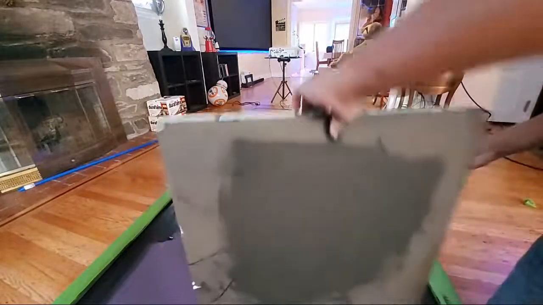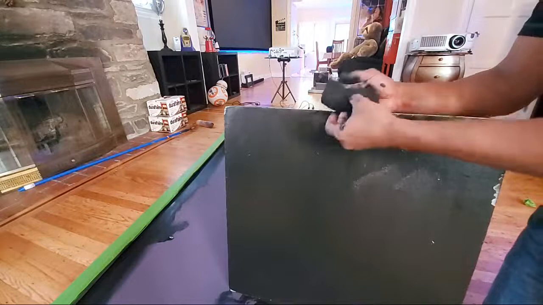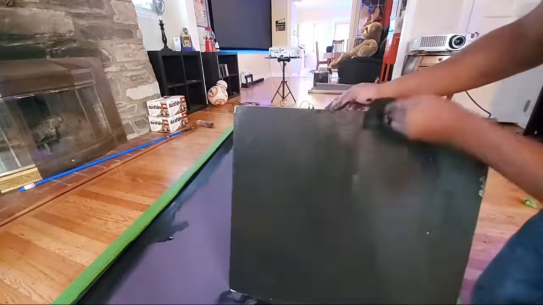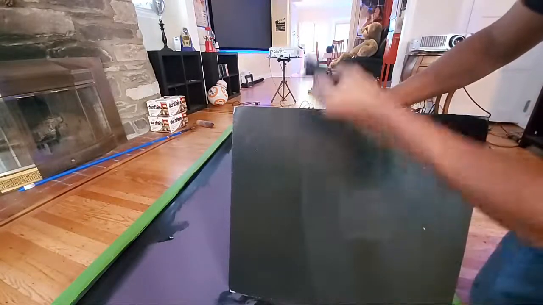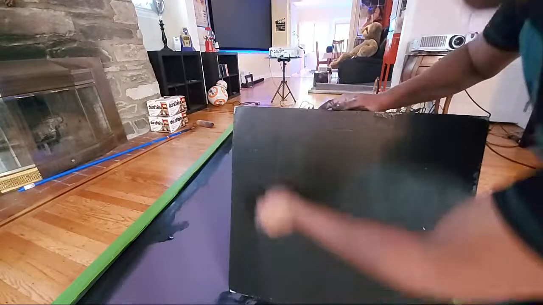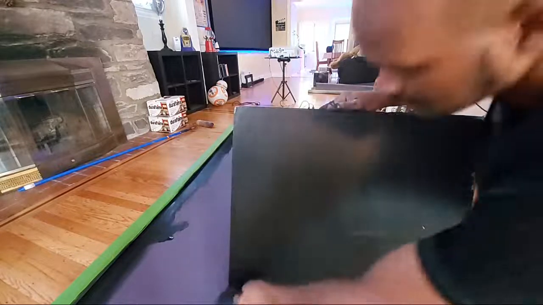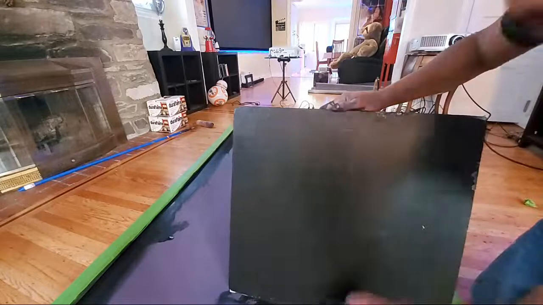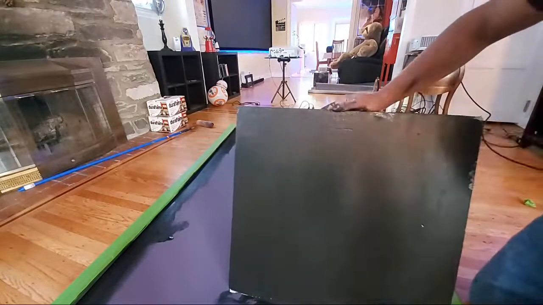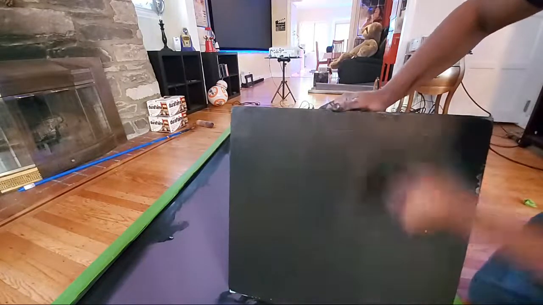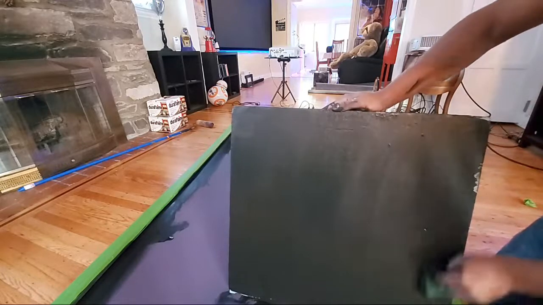So this is what I'm doing, if you can't see it. Taking the sponge and just going up the screen, my piece of styrofoam, like so.